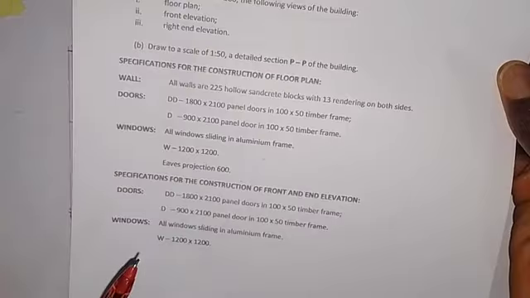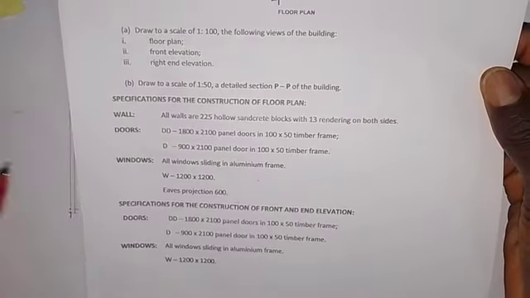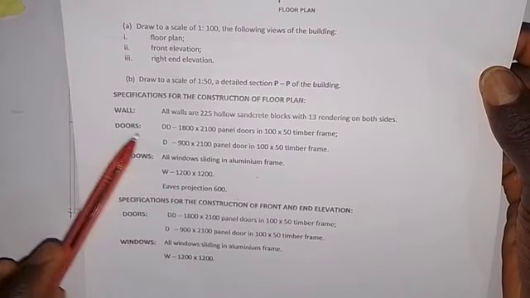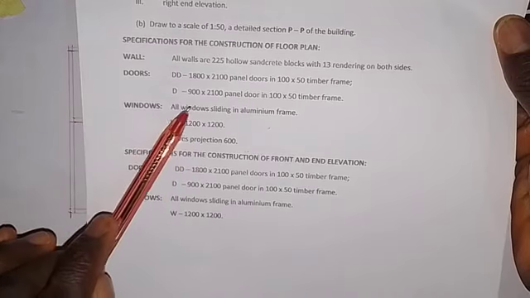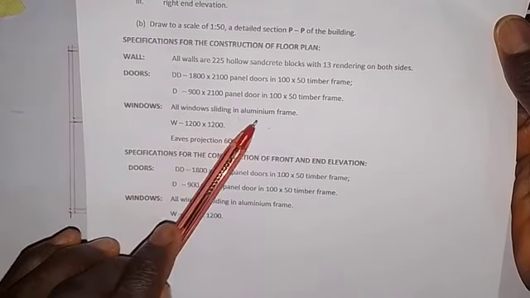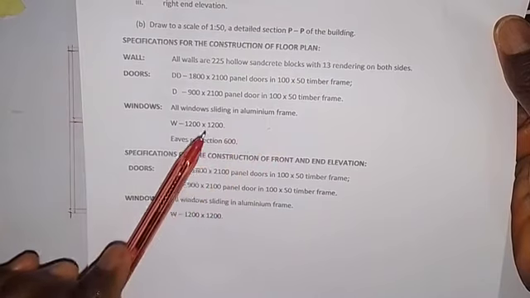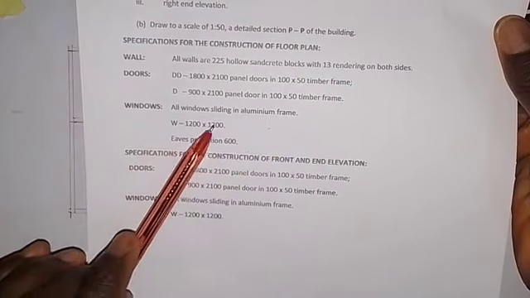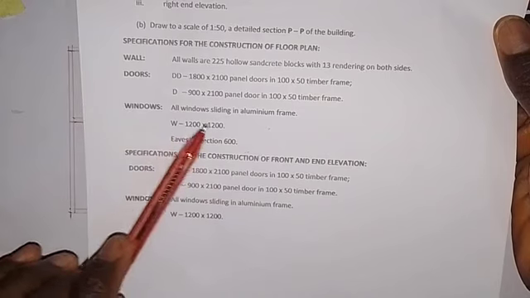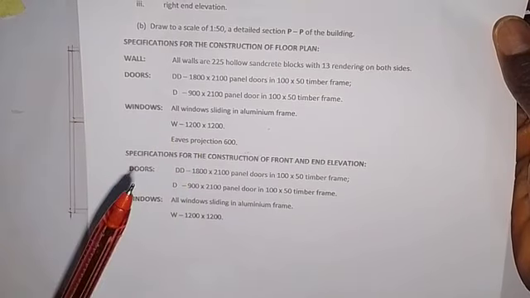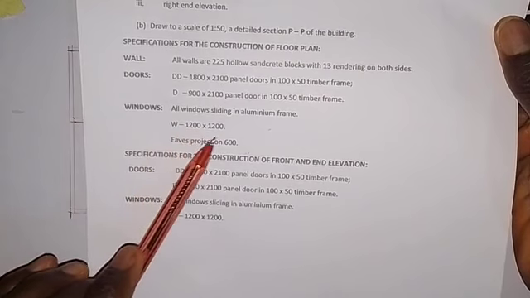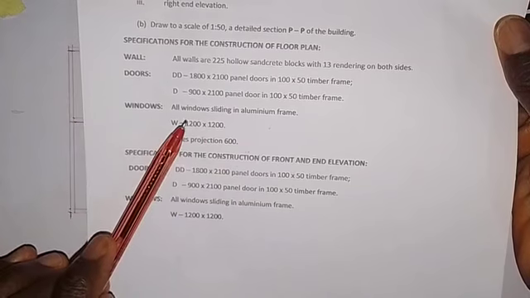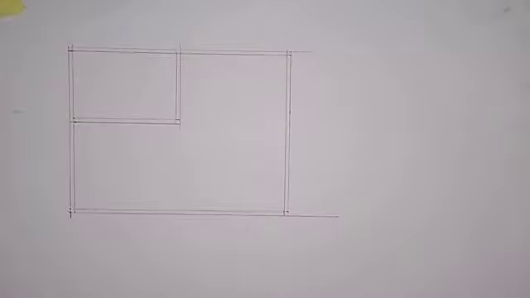But we need to know the details of the windows in the specifications. So for the specifications, here we have details of the windows. Here we have that all windows are sliding in aluminum frame. So they are sliding windows. And then the dimensions of the windows, as we have W, they are all the same type of windows. So we have 1200 by 1200, so it's in a square form.